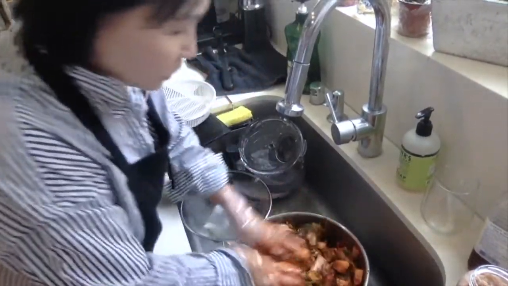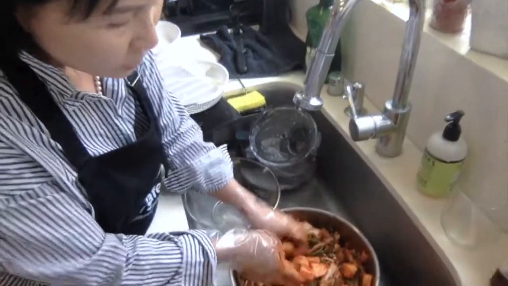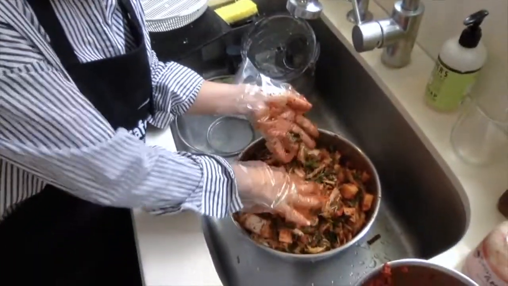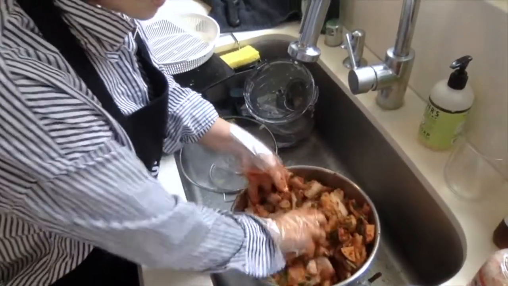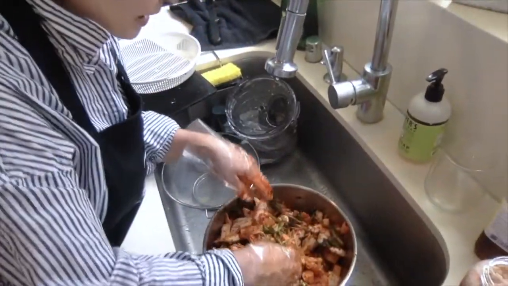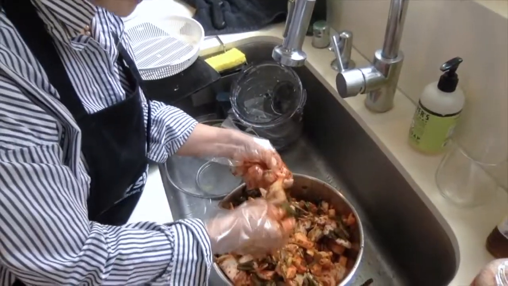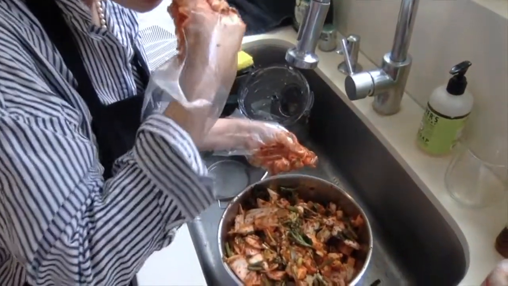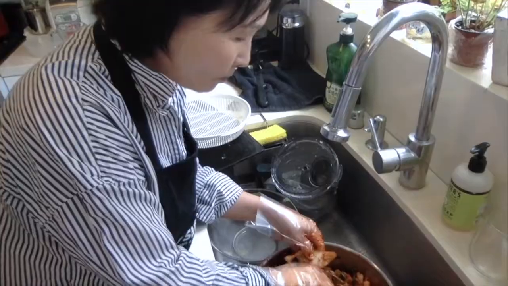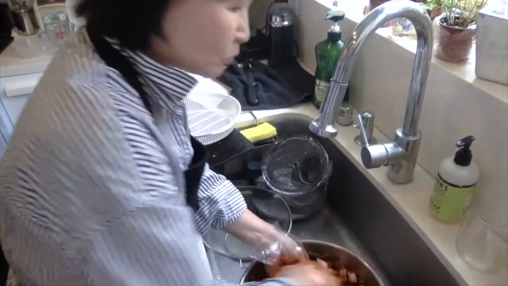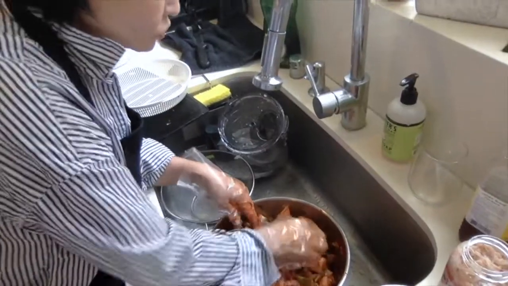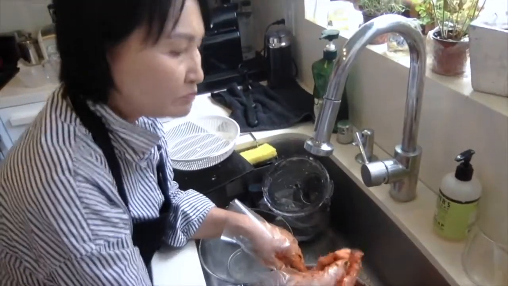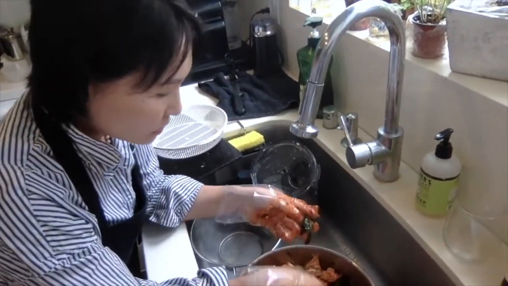But the color, some people like a little bit less red than this, but me, I think this is fine. So at this point, I'm gonna taste a little bit and see. What you need to taste is whether the saltiness is right.